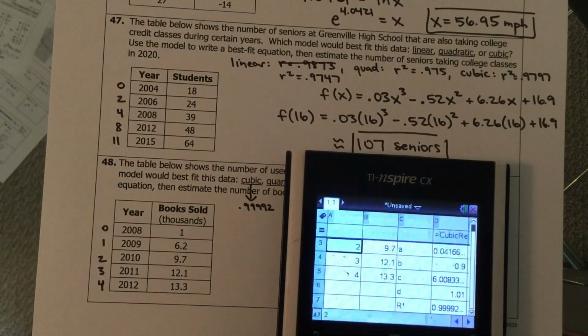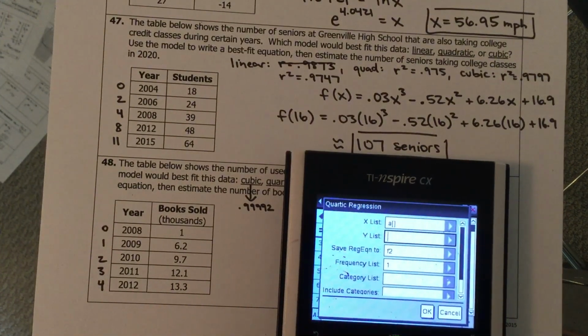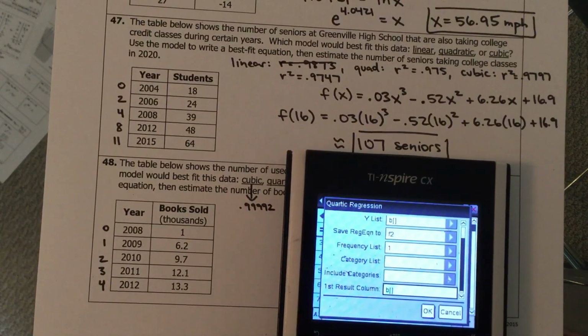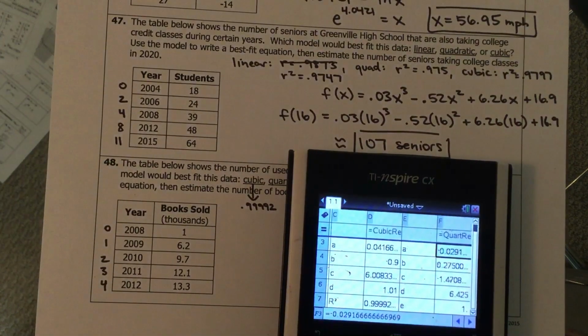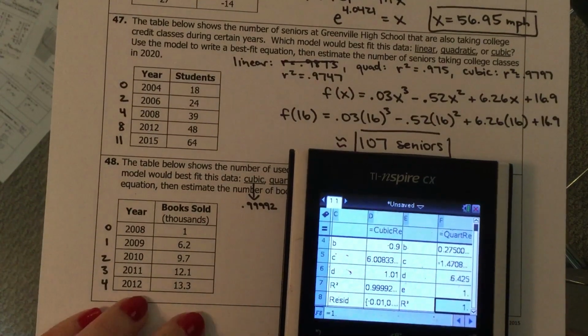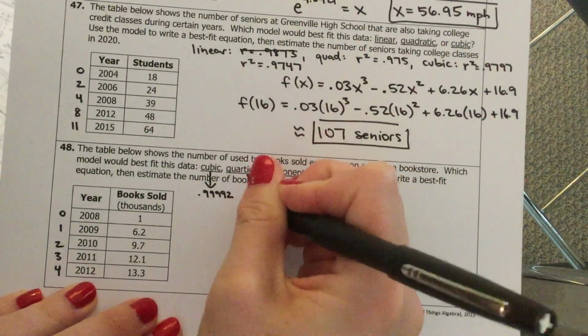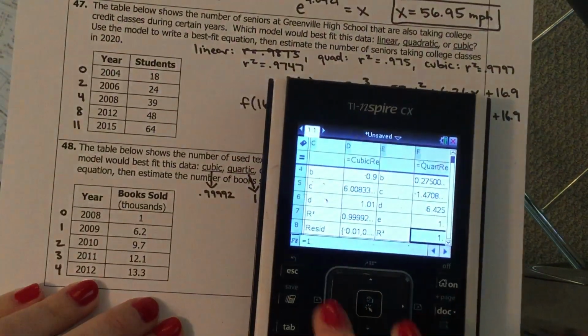Okay, so quartic, the Y list is B. Okay, so then we're going to start this in column E so we don't run over the last one. Okay, so here's this one, the quartic, and R squared comes out to be 1. All right, so that's going to be hard to beat. This quartic comes out to be exactly 1. Let's double check the exponential.